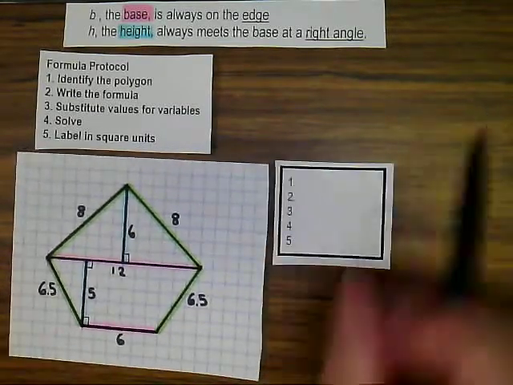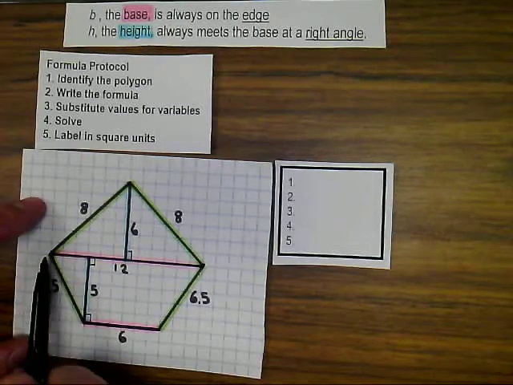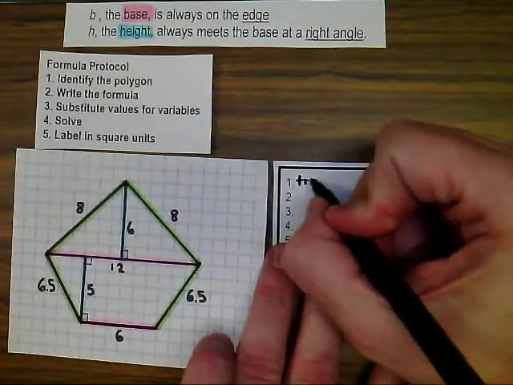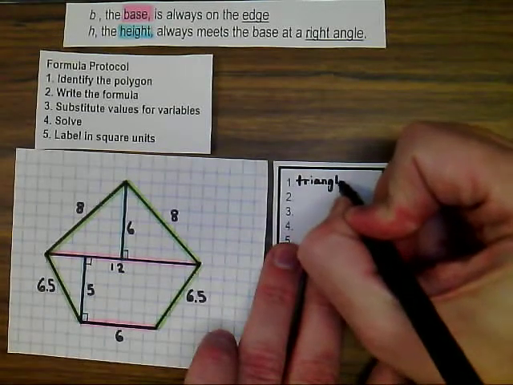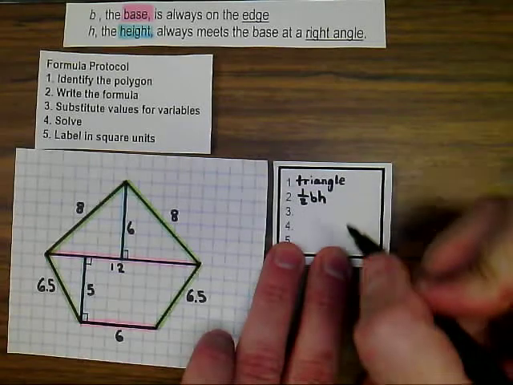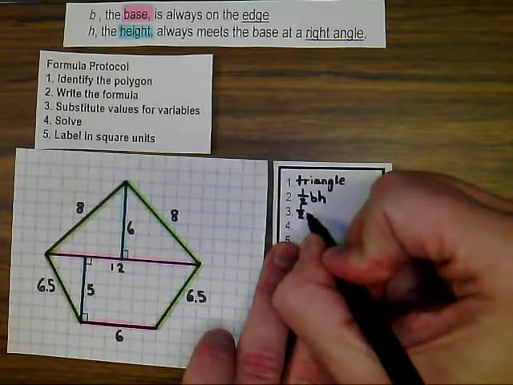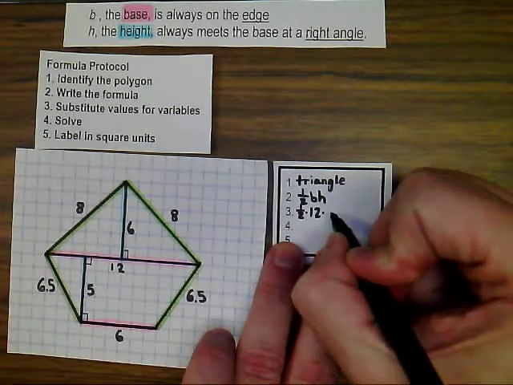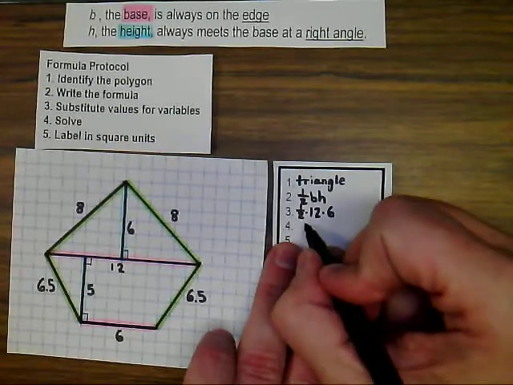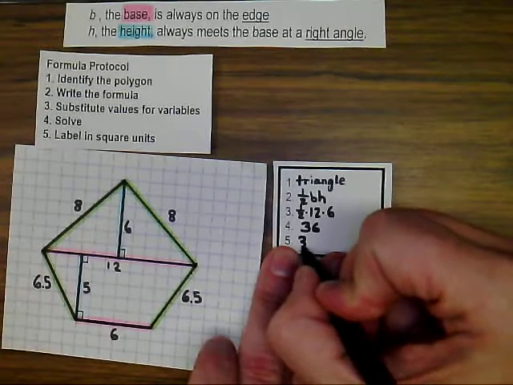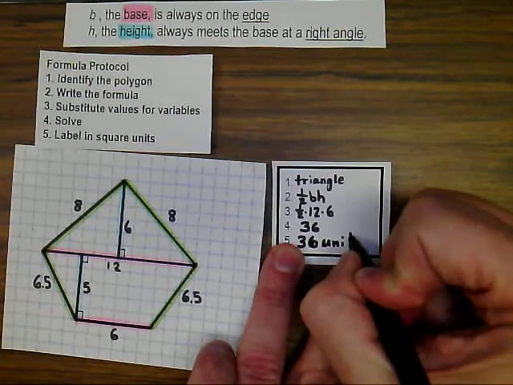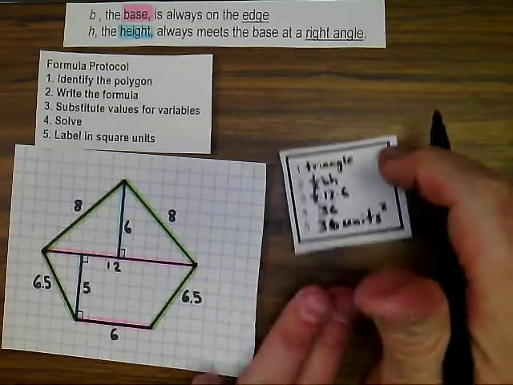So if I take this triangle, it clearly has a base of 12 and a height of 6. So it's a triangle. The formula will be 1/2 base times height. My base is 12 and my height is 6. Half of 12 is 6. 6 times 6 is 36. So the area of the triangle is 36 units squared.